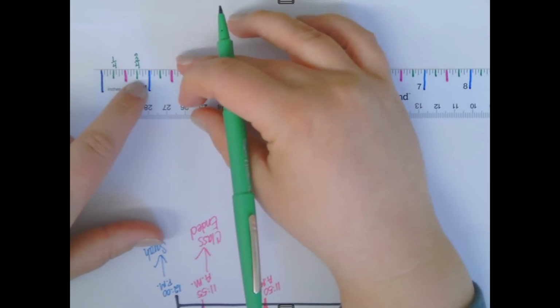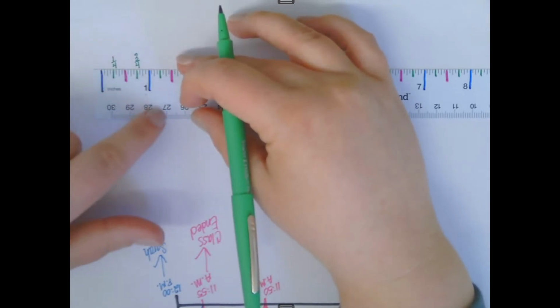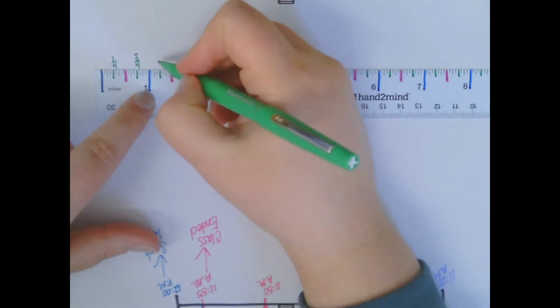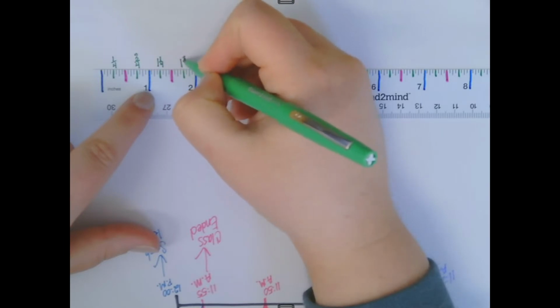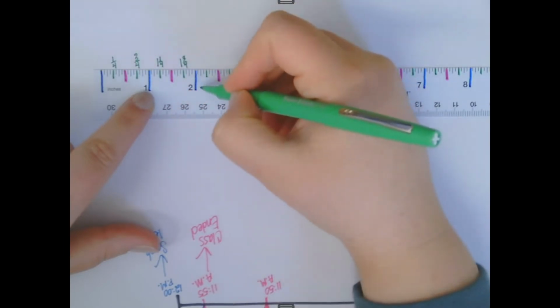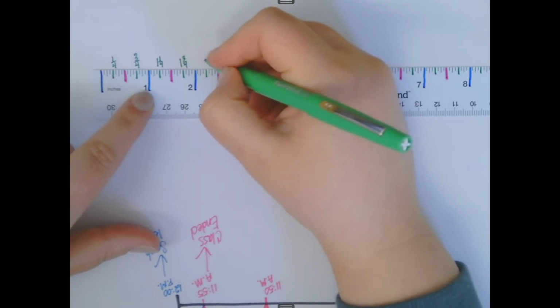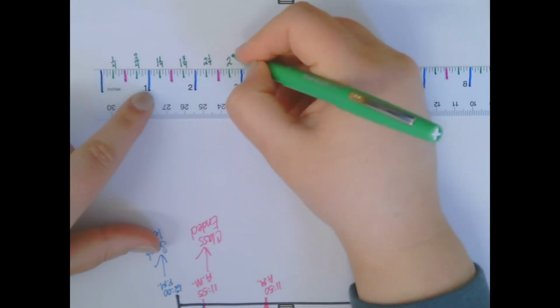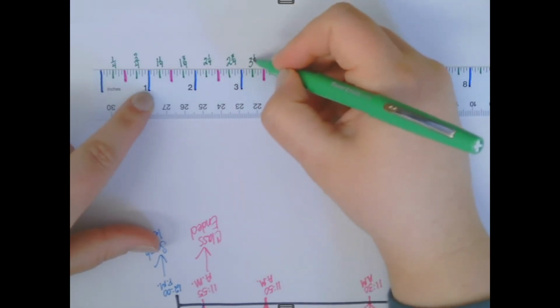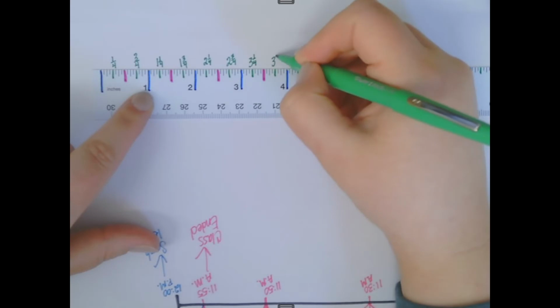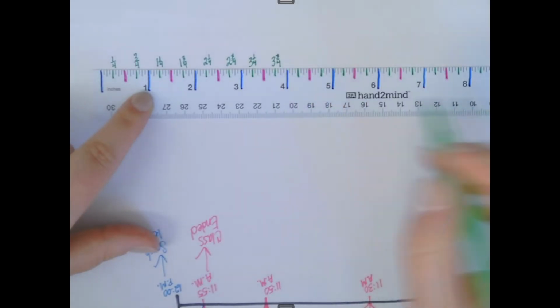Okay, so all you do from here out is you just add the whole number in front of it. All right, so now this would be 1 1/4, 1 3/4. Now we're at 2 inches. 2 1/4, 2 3/4. 3 inches. 3 1/4, 3 3/4. Okay?